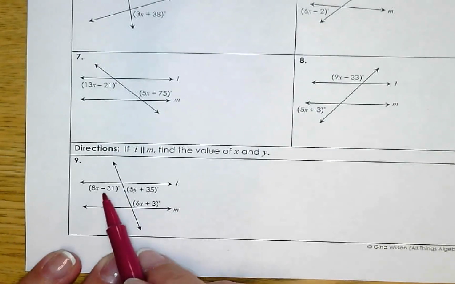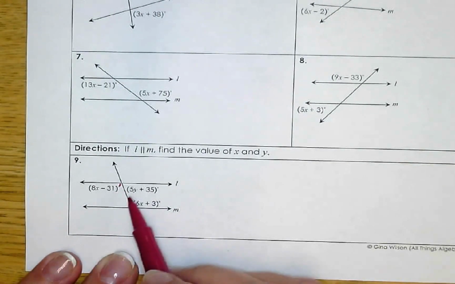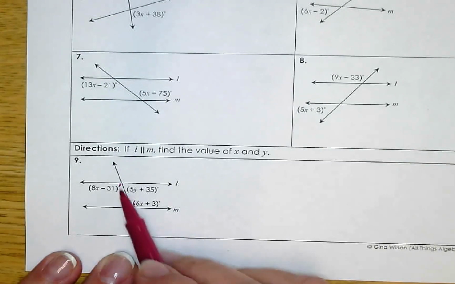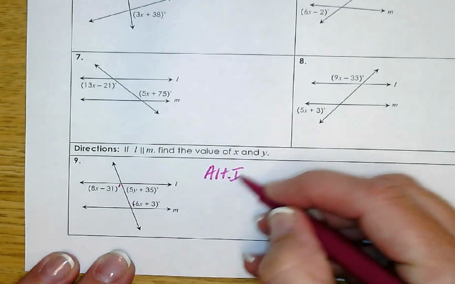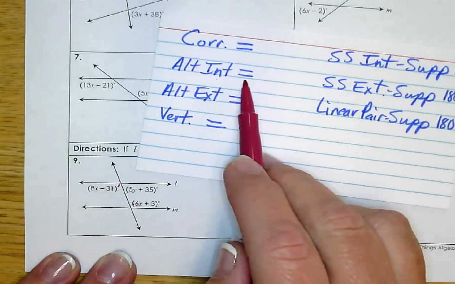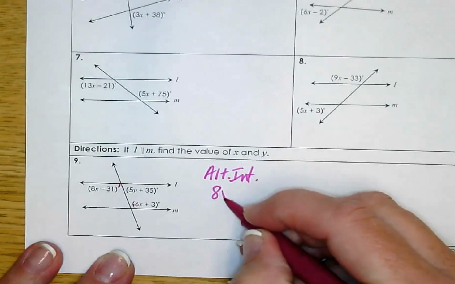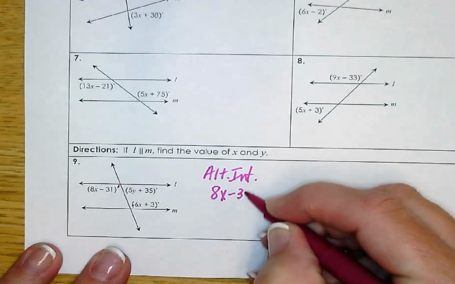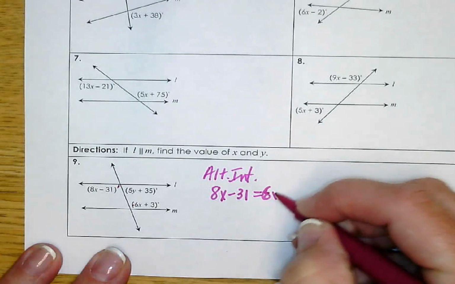So these two expressions that have an x in them are both interior, and they're on alternate sides. So they are alternate interior, and we know alternate interior angles are equal. So I'm going to write an equation that says 8x minus 31 equals 6x plus 3.